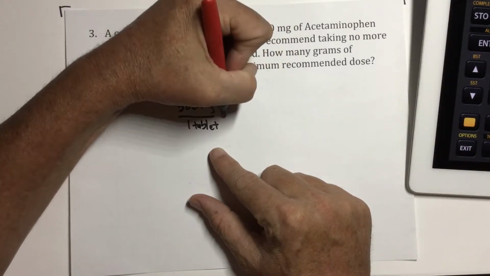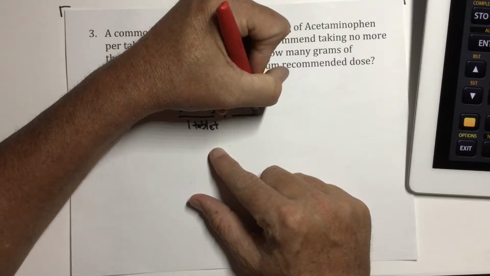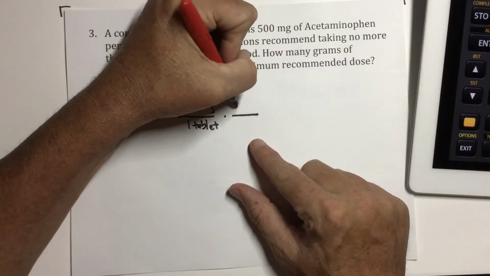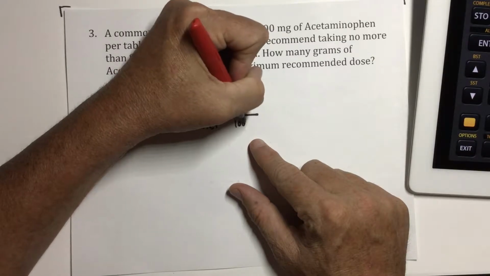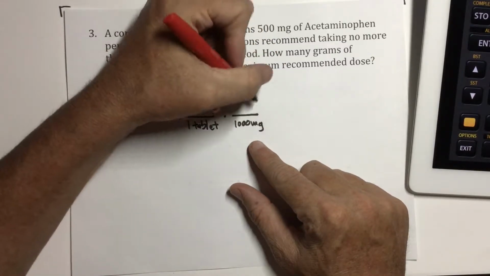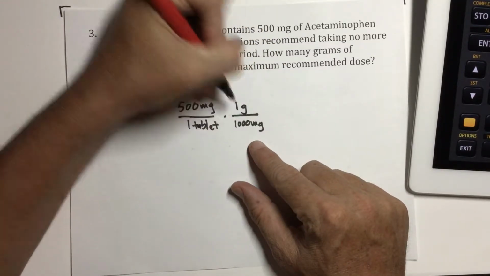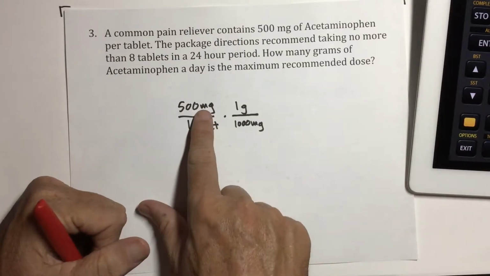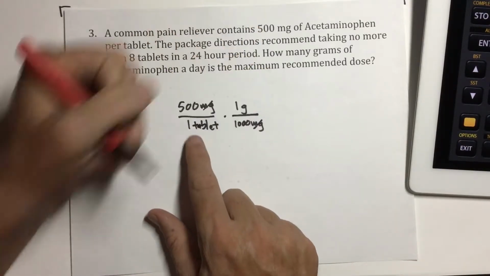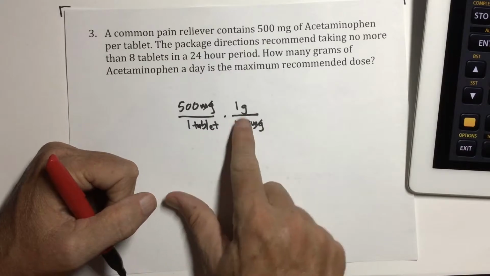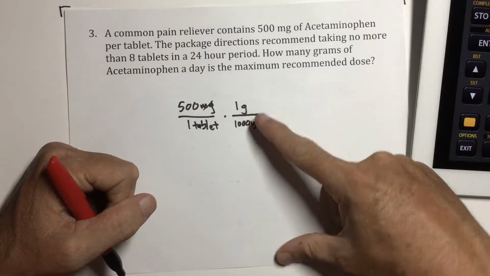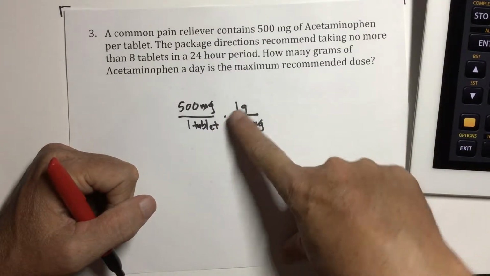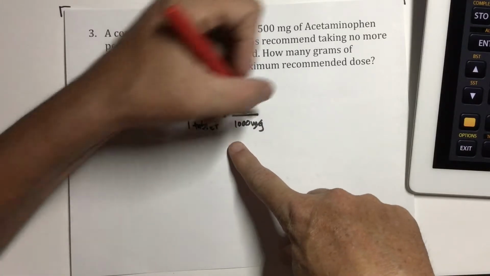Now, I further know that there is 1,000 milligrams in 1 gram. So now I've converted my milligrams to grams. Haven't done anything with the tablet yet. So if I were to stop right now, my answer would be in grams per tablet. But I want grams per day, don't I?